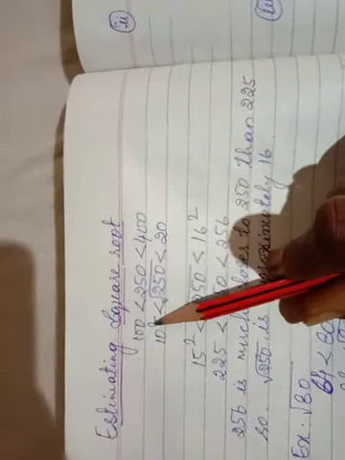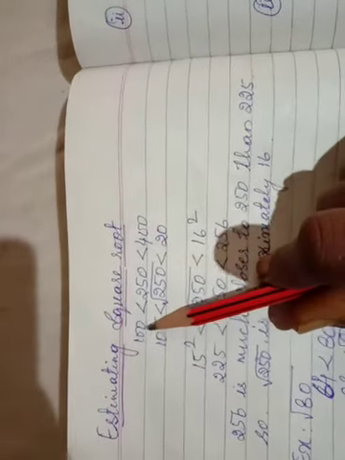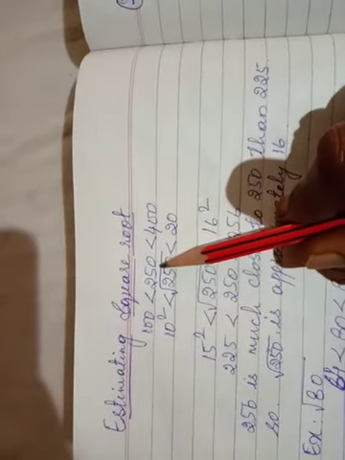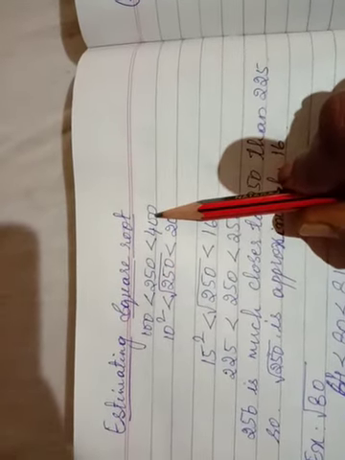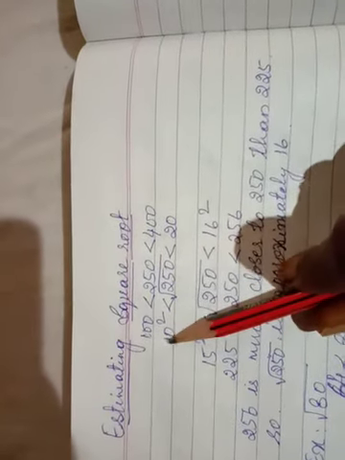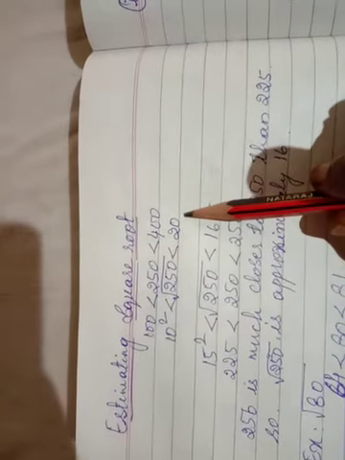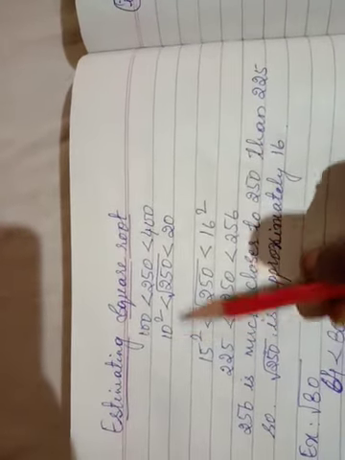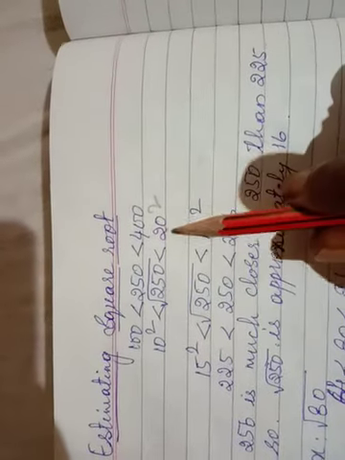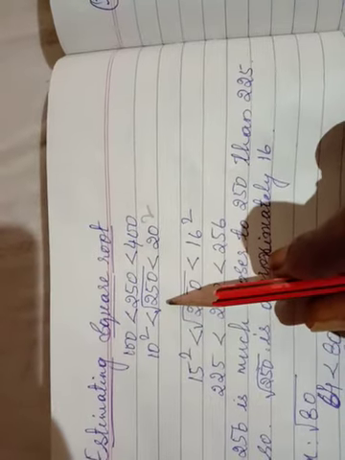Now here, 100 is less than 250, which is less than 400. See, 100 is a square number and 400 is a square number. That means 250 lies between the square numbers 100 and 400. Yes or no, children? Now 10 square is less than 250, which is less than 20 square. It's difficult to find out where exactly 250 lies.